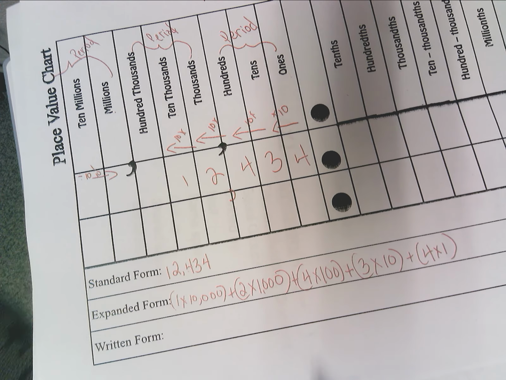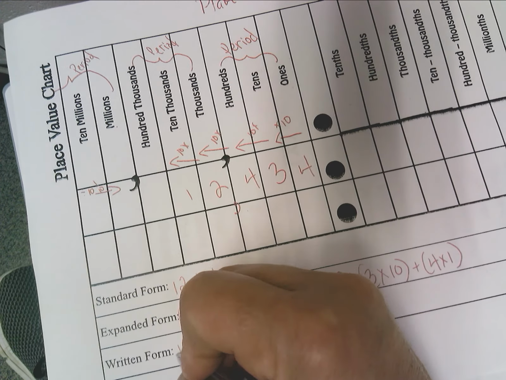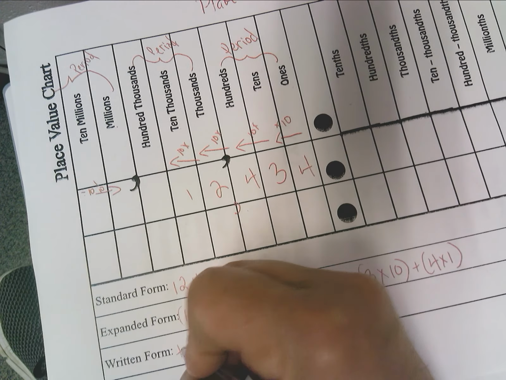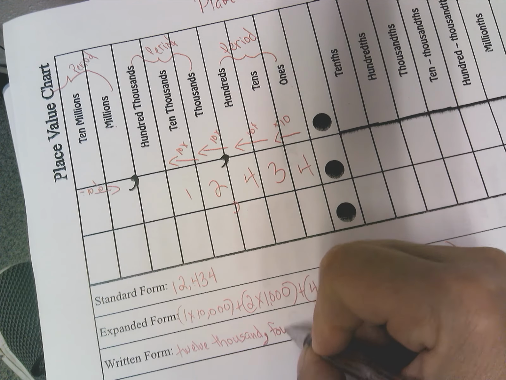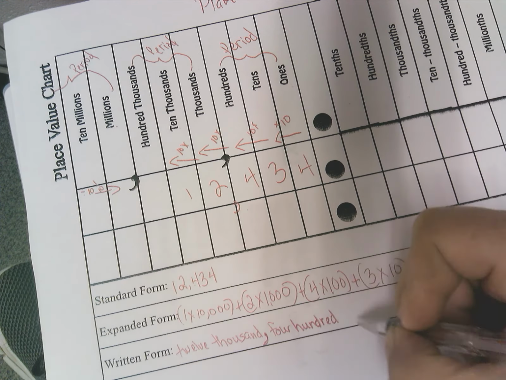If we did it in written form, it would be 12,000. Notice we're at the end of a period, so guess what we're going to do? We're going to put a comma. 12,434. And we wrote it in expanded form.